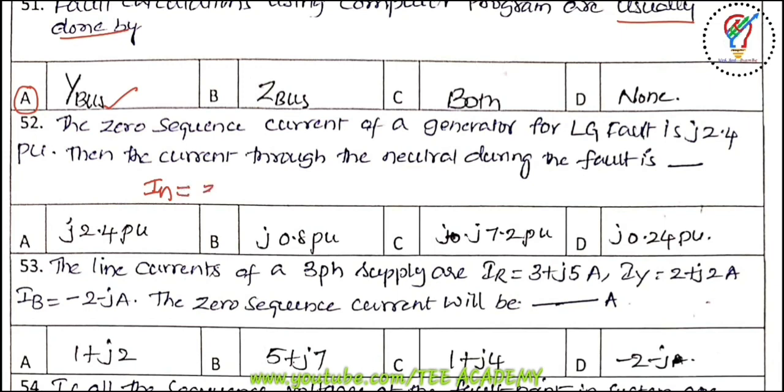is going to be 3 times I naught. So that is going to be 3 into I naught, that means j2.4, it is nothing but j7.2. So answer C is the right option, and option A is 2.4, B is 0.8 and C is 0.24.